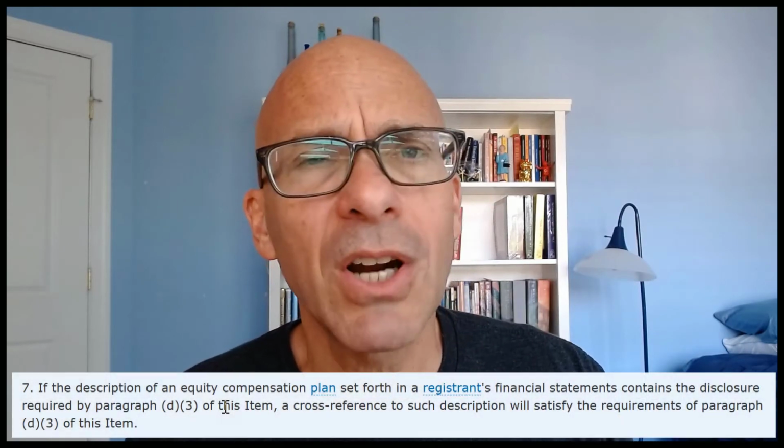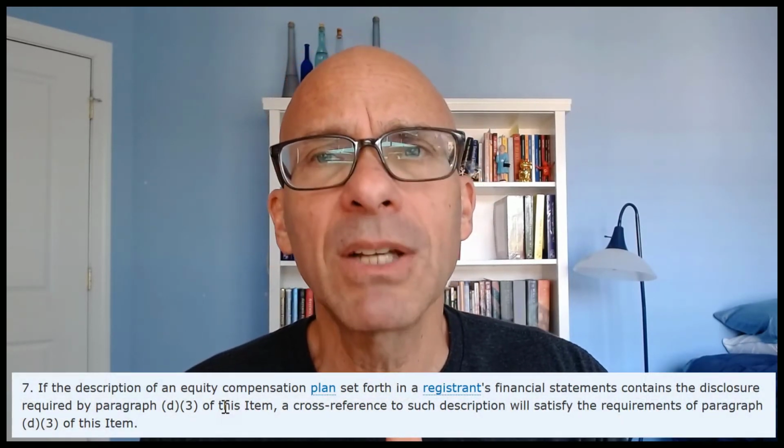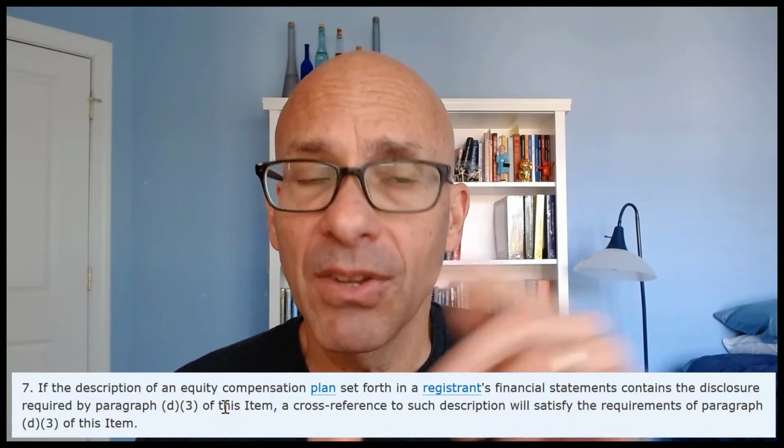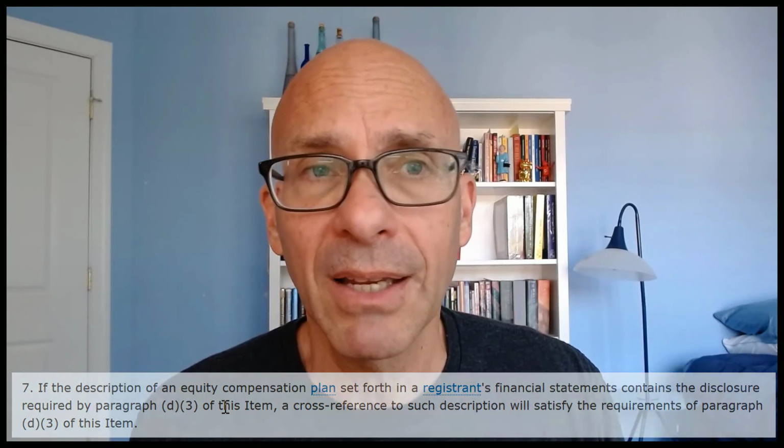Now, although Instruction 7 to Item 201(d) permits you to satisfy this brief narrative disclosure requirement by cross-referencing to a description of the non-shareholder approved equity comp plans in the financials, if they contain that required information, many practitioners don't recommend that given the interest in the plaintiff's bar for these types of disclosures. Don't leave these disclosures for the accountants to hash out. They might be fine and maybe you'll end up copying them in the 10-K itself, but maybe you won't. Maybe you'll be enhancing them a little bit.